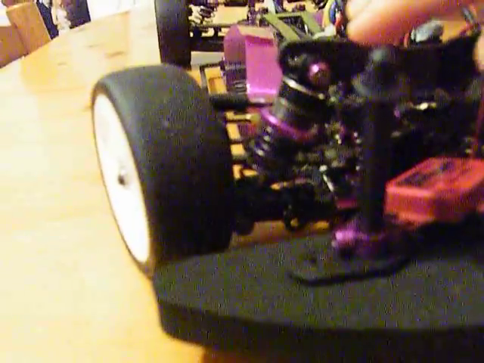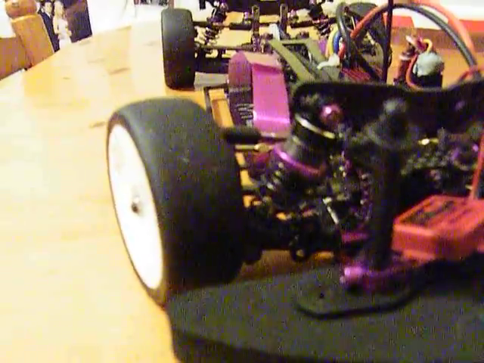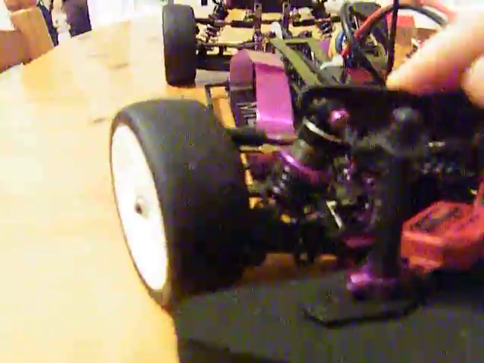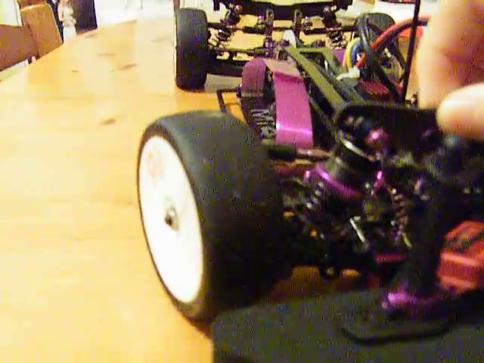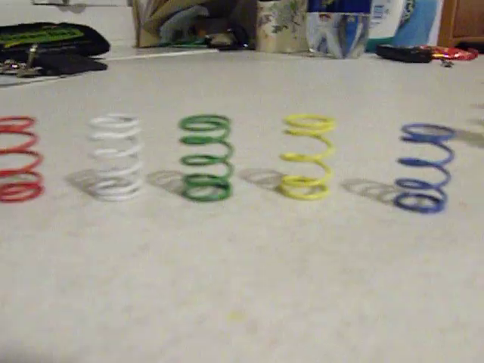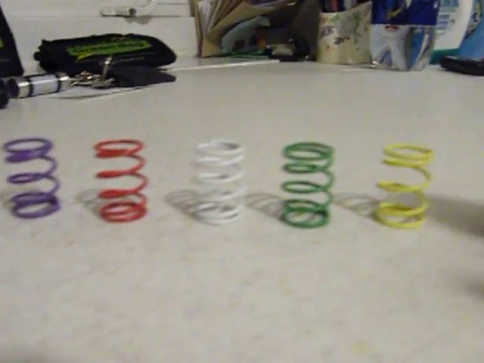Now in a suspension system, the damper is the oil. And to change the damping, you change the thickness of the oil. Now here are the springs you can use for suspension. Some springs are different than others.